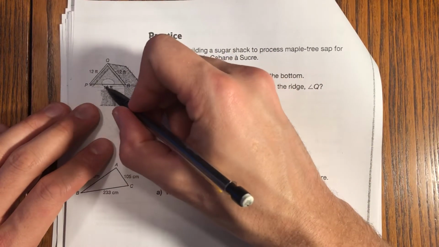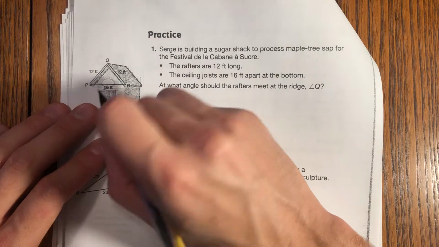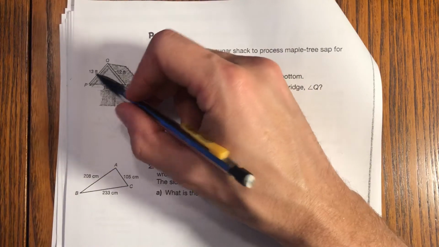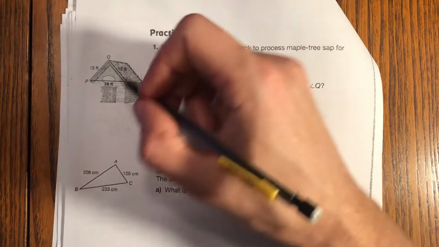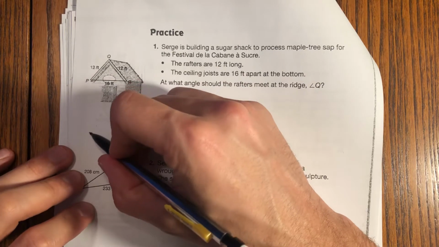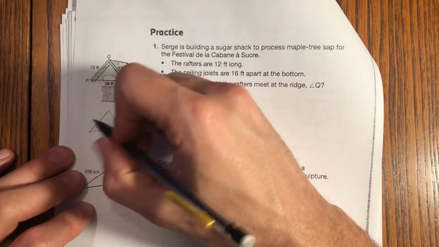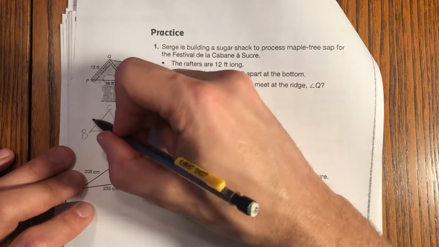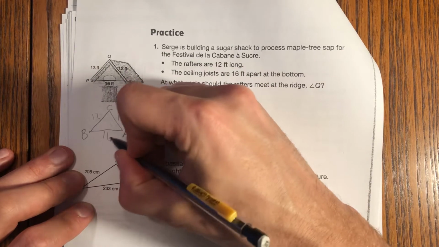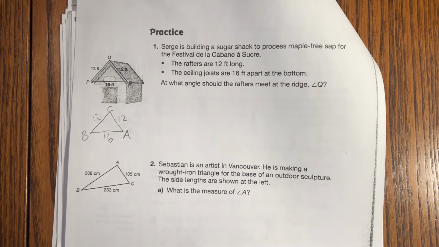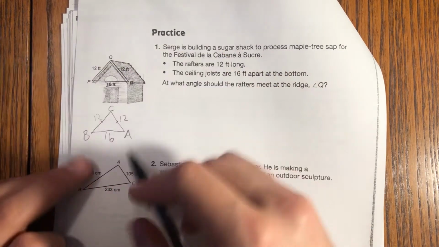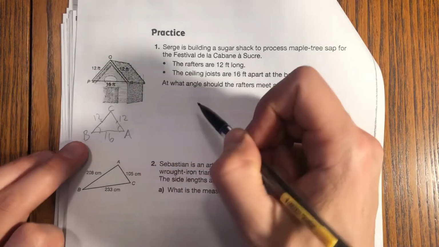I'll go through the practice. We're given 16 feet here. This is angle R. QP 12, 12, 16. If you want, you can go B, C, A, 12, 12, 16. And this is exactly like the problem that we just did. These are equal sides, so that means angle B and angle A are going to be the same.